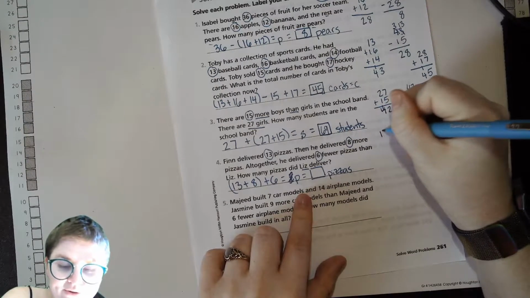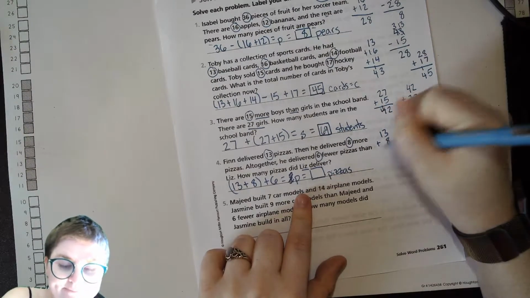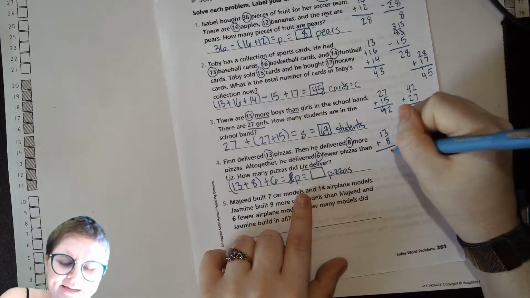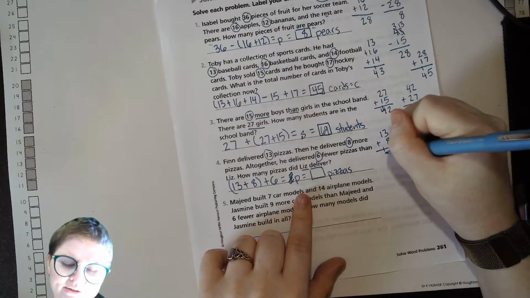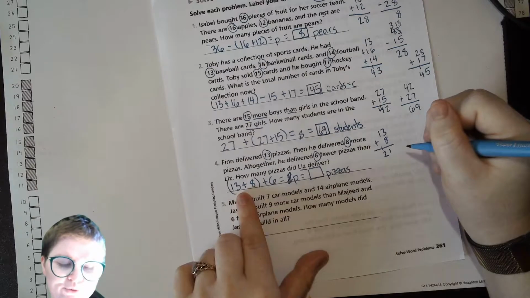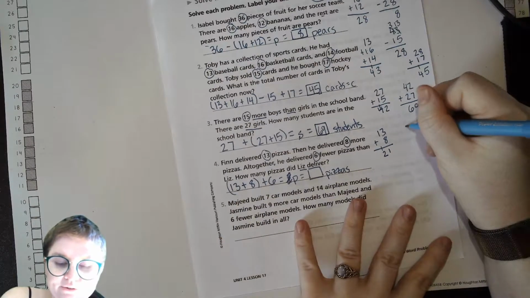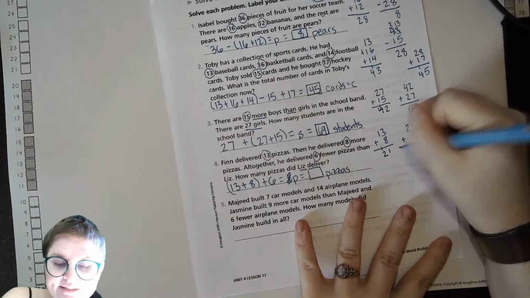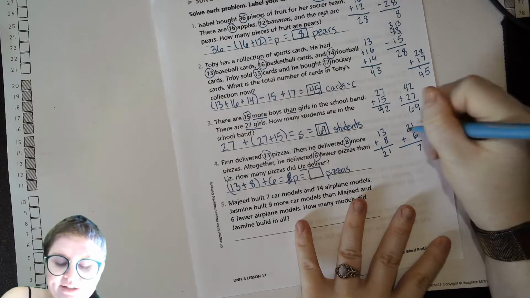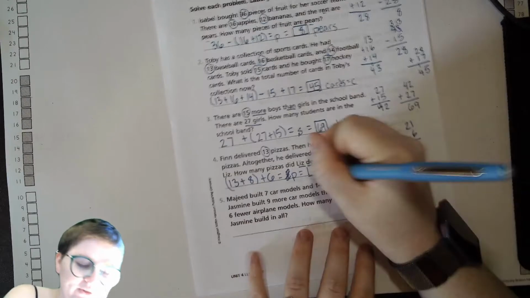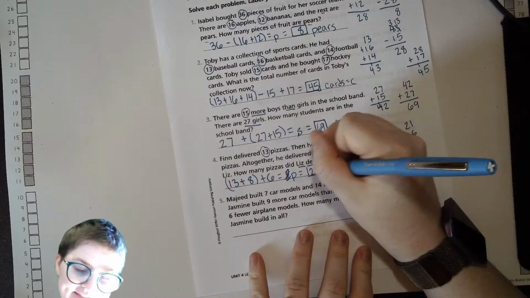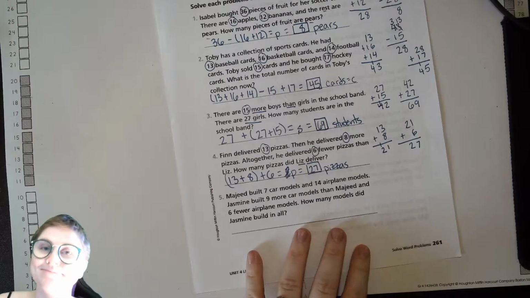Okay, so let's do 13 plus 8. 3 plus 8 is 11. 1 plus 1 is 2. So he did 21, and then we're going to add that 6. 21 plus 6. 1 plus 6 is 7, and 2 plus nothing is 2. So Liz delivered 27 pizzas. Okay.